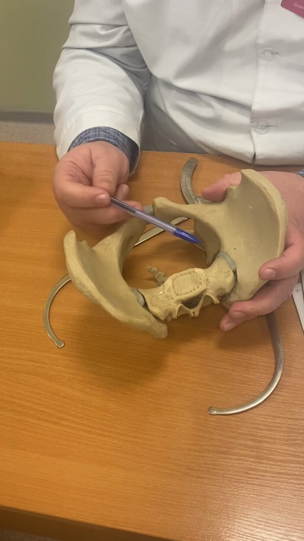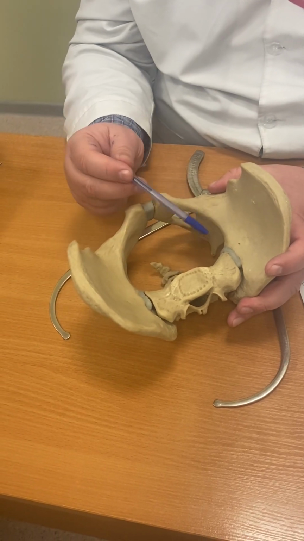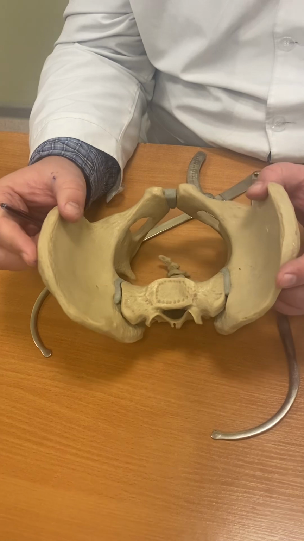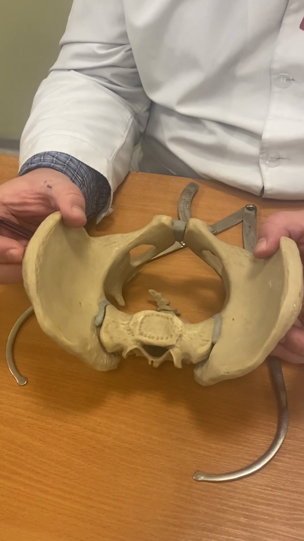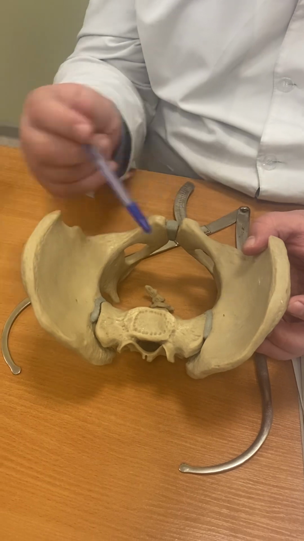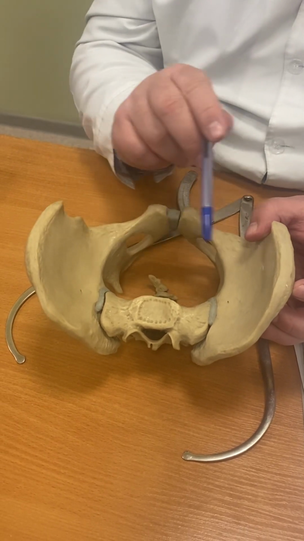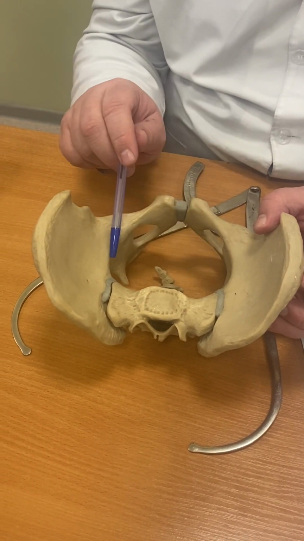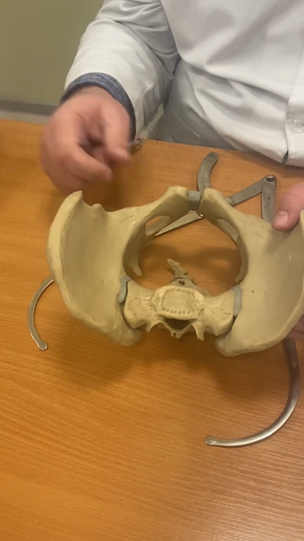If we need to know transverse diameter of pelvic inlet, we divide distantia cristarum into two. For example, if we found here it is 28 centimeters, that is why transverse diameter will be 14 centimeters.